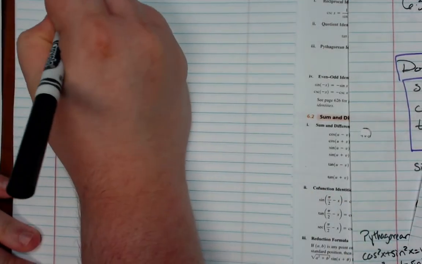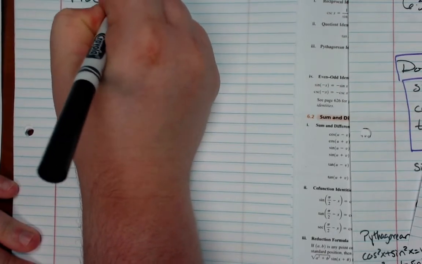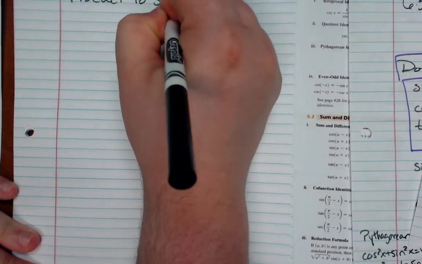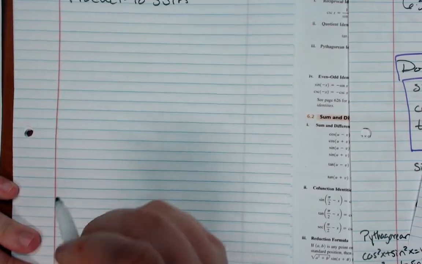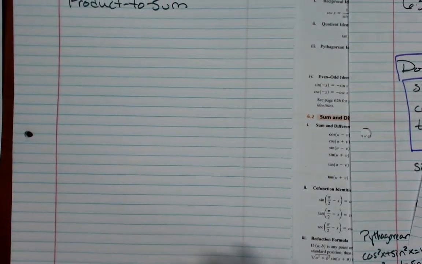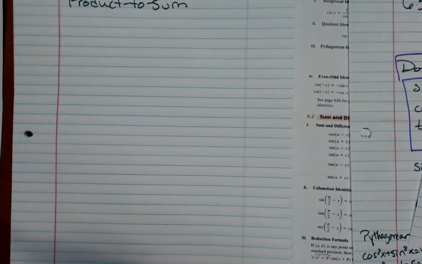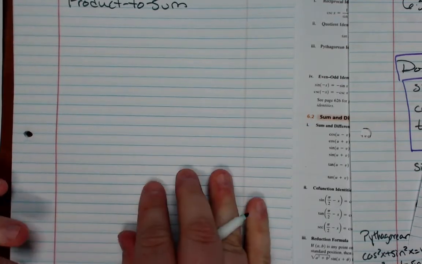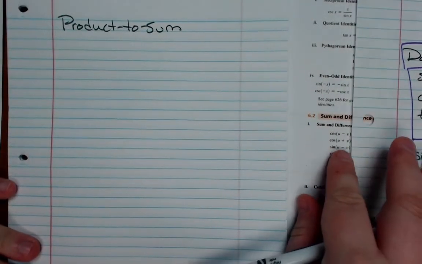So those are our half-angle formulas. In terms of what we needed to do today, all we have left is product to sum and sum to product. Product to sum. And so here, I'm going to start with our old faithful, our sum and difference.